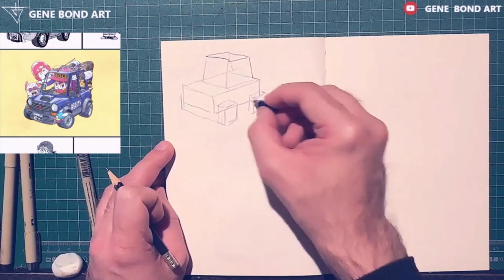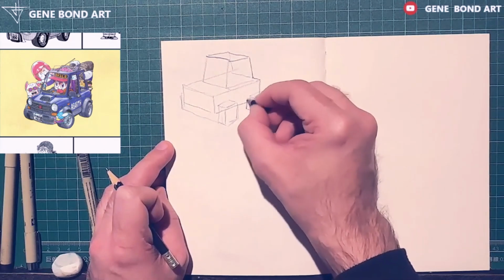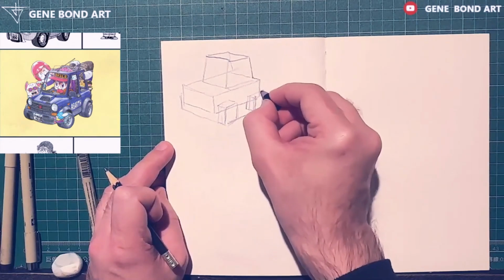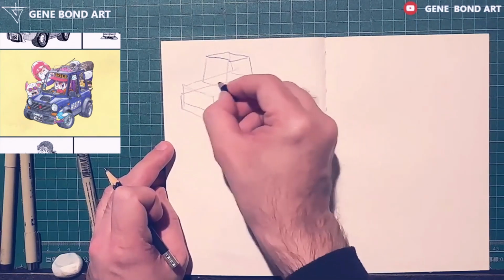Here I make the wheelbase even wider, a little wider, not a square box.